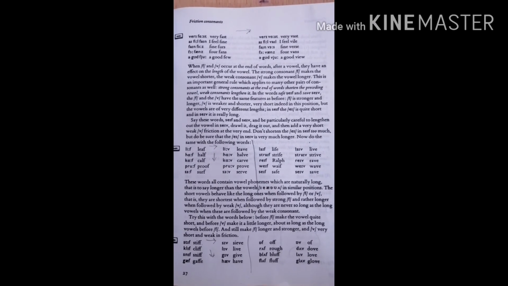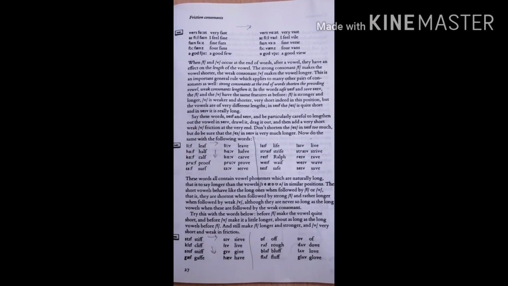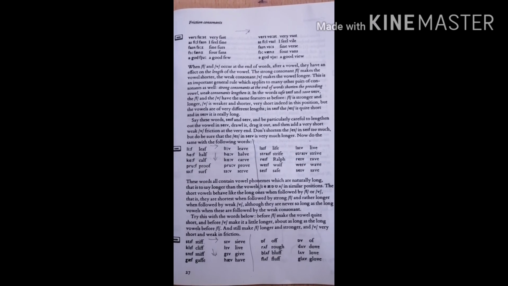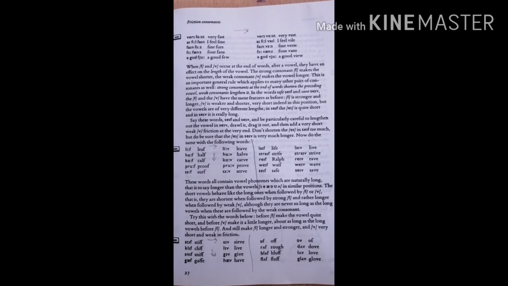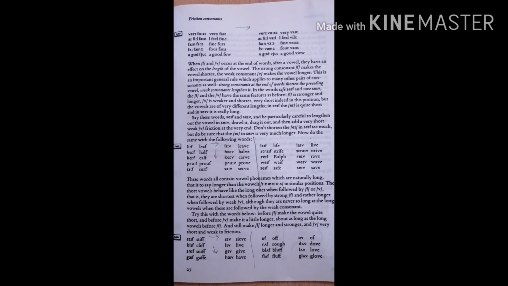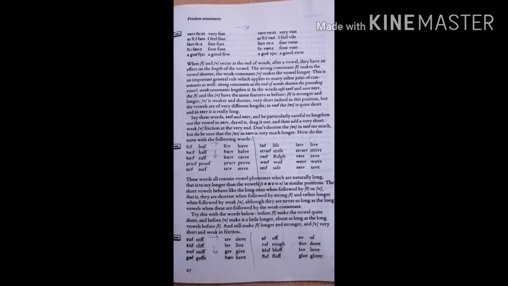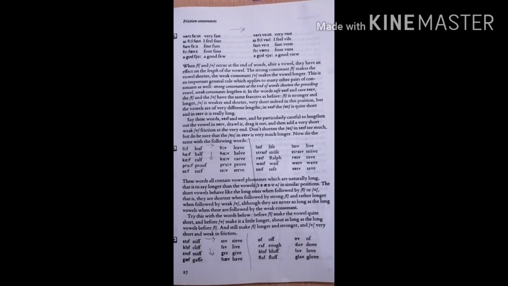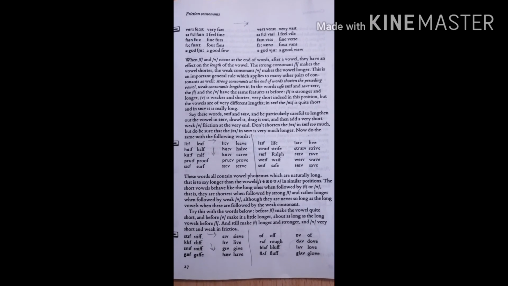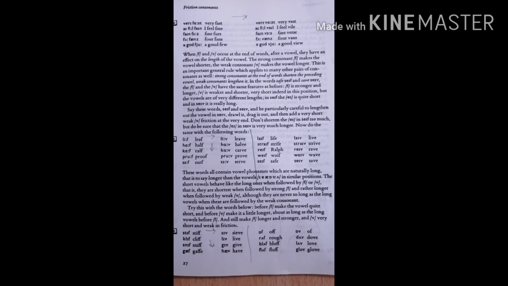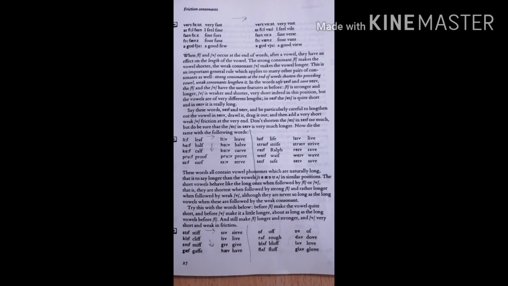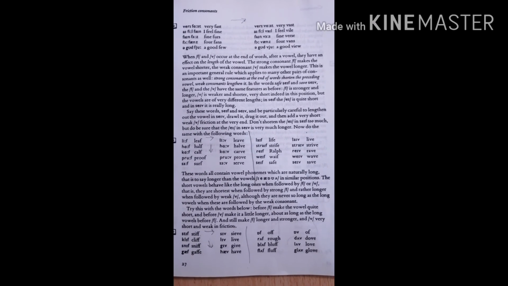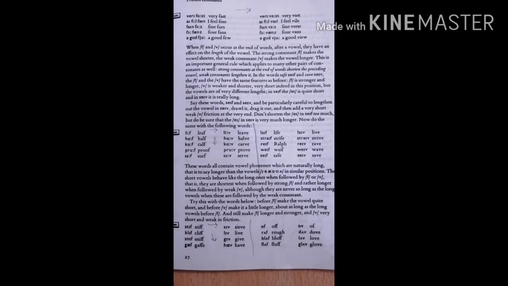Leaf, leave. Half, have. Calf, calve. Proof, prove. Serf, serve. Life, live. Strife, strive. Rafe, rave. Waif, wave. Safe and save. Now move to the next group, please.